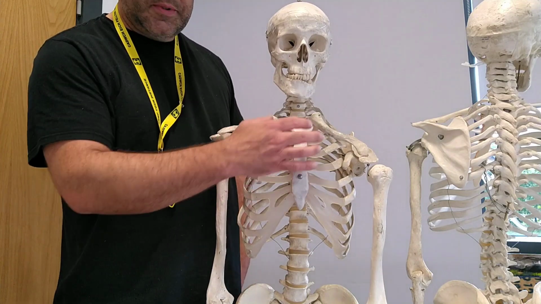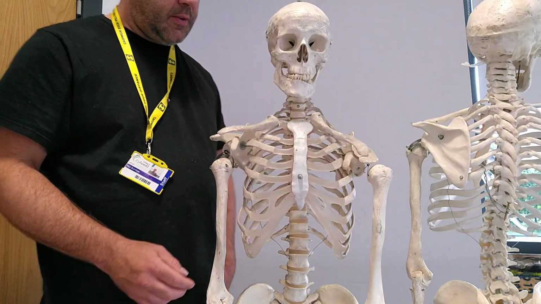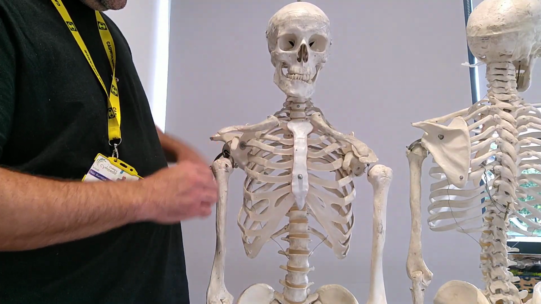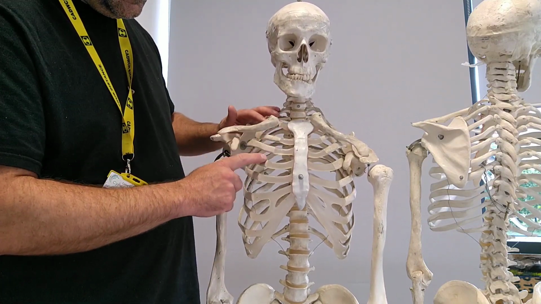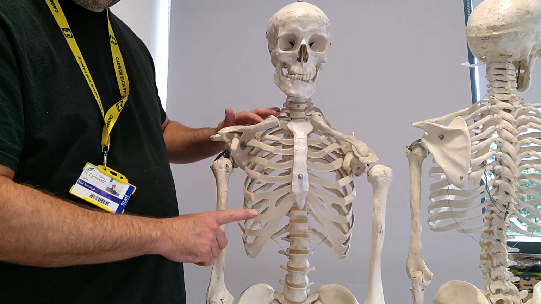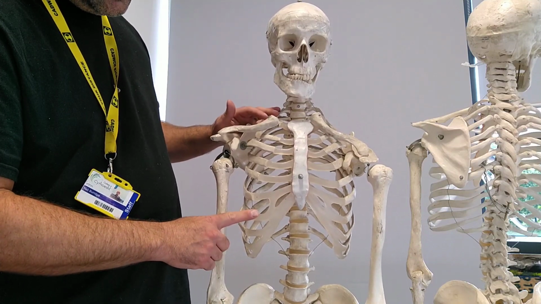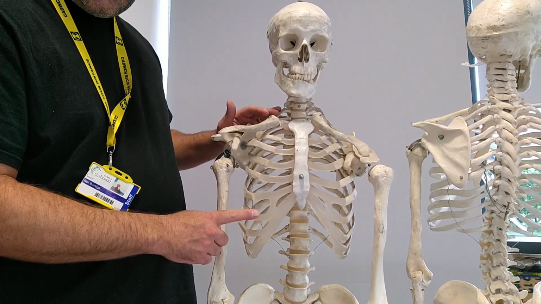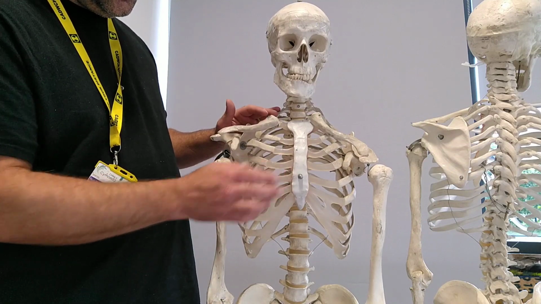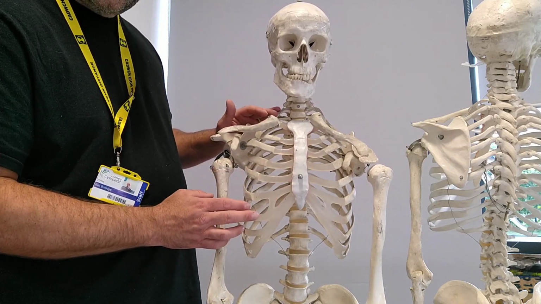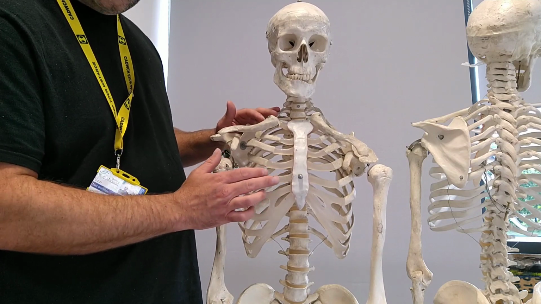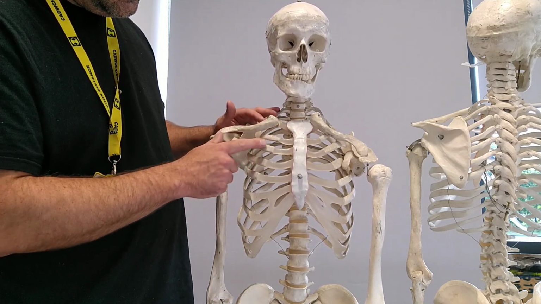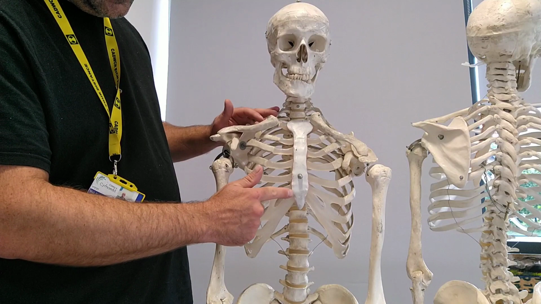We've got ribs in pairs as they pass down through. We've got 7 pairs of true ribs. So 1, 2, 3, 4, 5, 6, 7. Those 7 ribs are called true ribs because they connect to the sternum directly by cartilage. On the skeleton, the cartilage is shown by this clear plastic. So 1, 2, 3, 4, 5, 6, 7 true ribs.